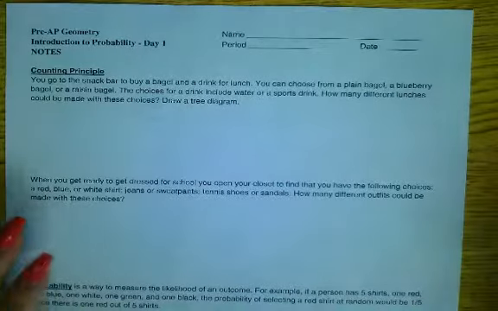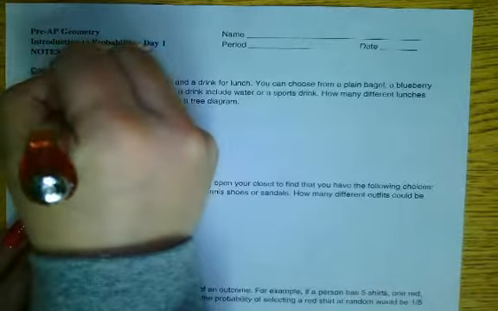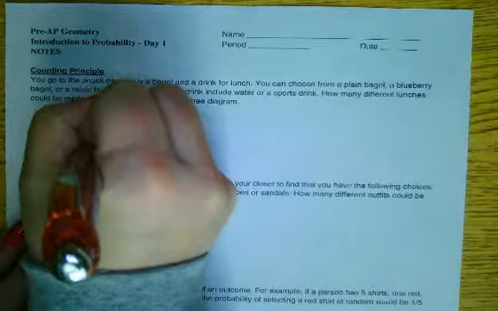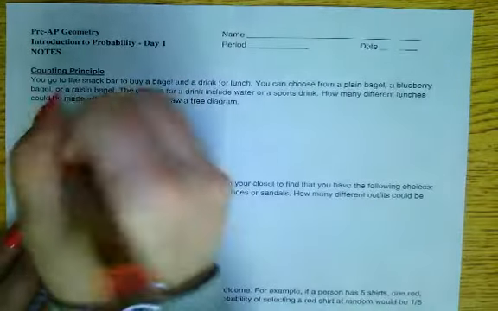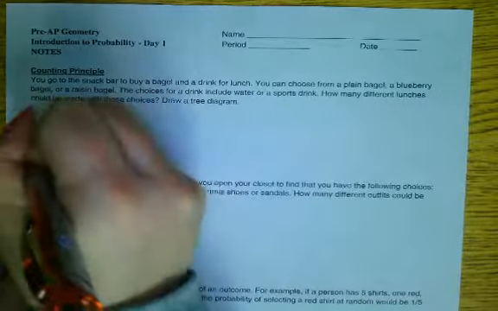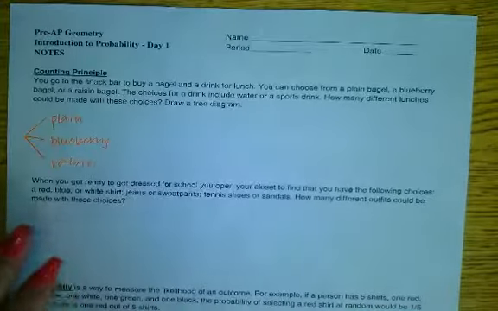Okay, so the first thing you want to do is start with your bagels. I'm going to list my bagels. I have plain, blueberry, and raisin. So those are my three options of bagels.